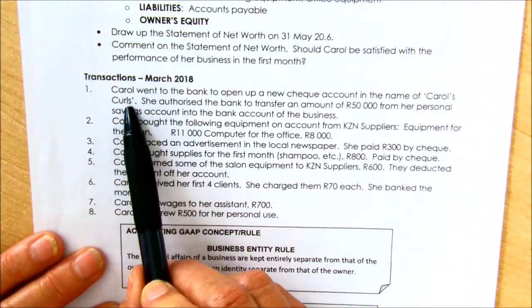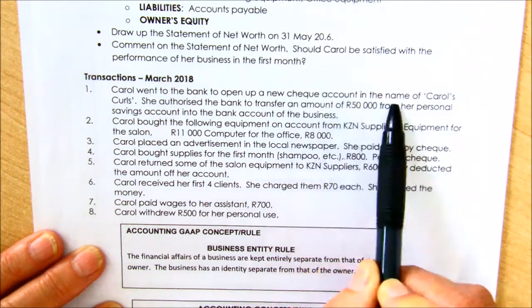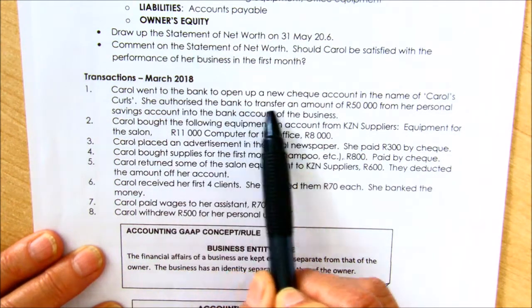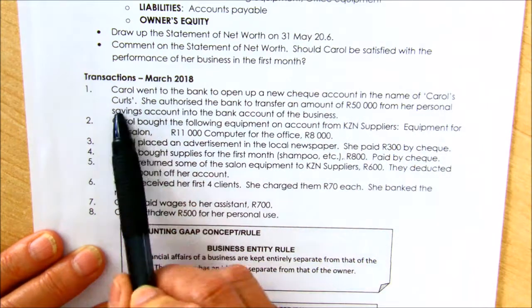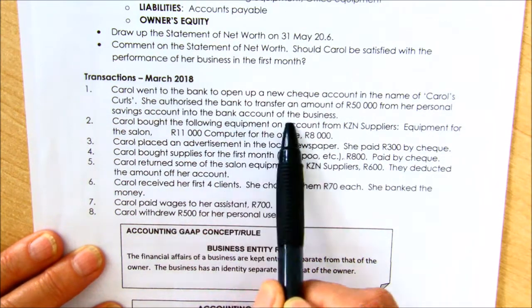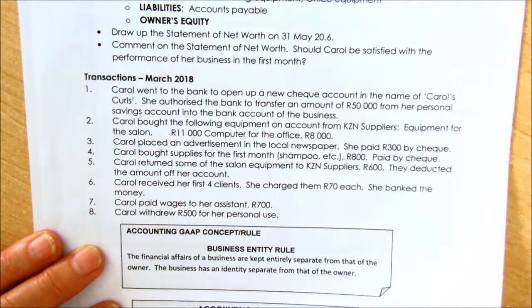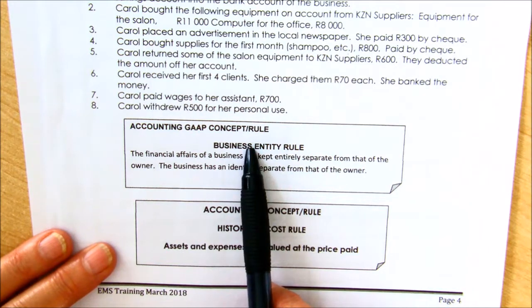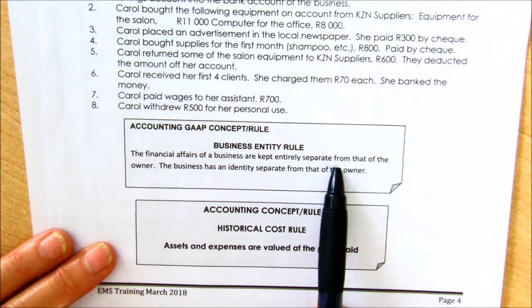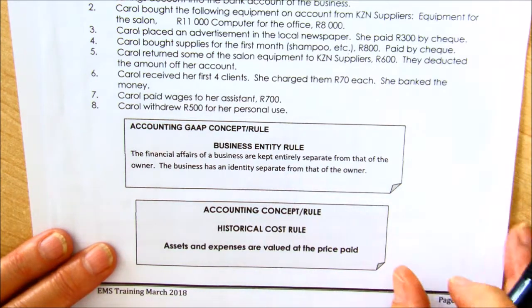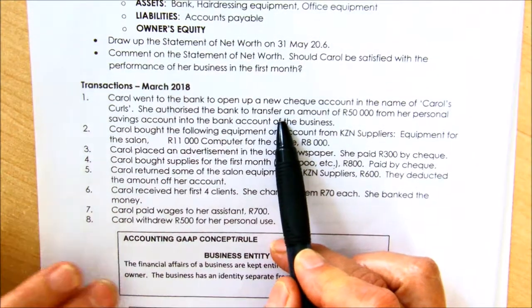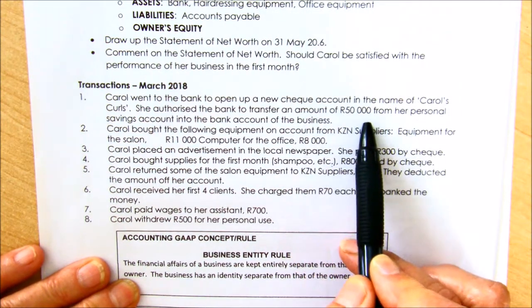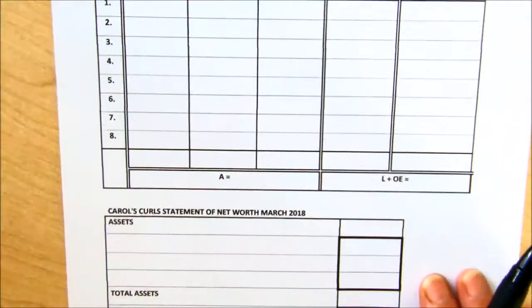It says to us, Carol went to the bank to open up a new check account in the name of Carol's Curls. That's the name of the business. She authorized the bank to transfer an amount of $50,000 from her personal savings account into the bank account of the business. Now the first thing we need to take note of, and we work with this principle, is the business entity. The affairs of the business and the private must be kept separate. So although her private bank account is going to go down, we are focusing on the business here. So she is depositing $50,000 into the business, and we need to keep a record of that.